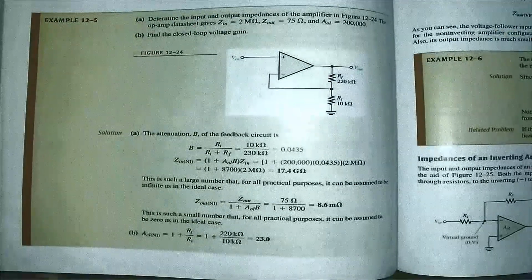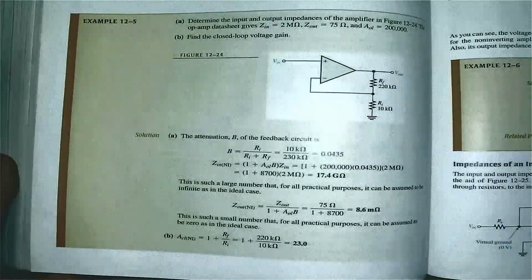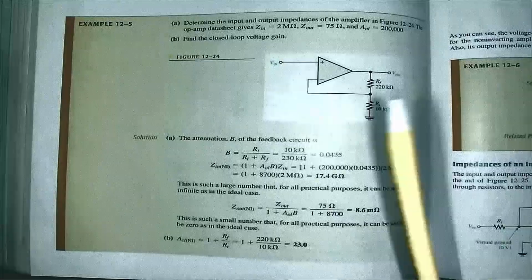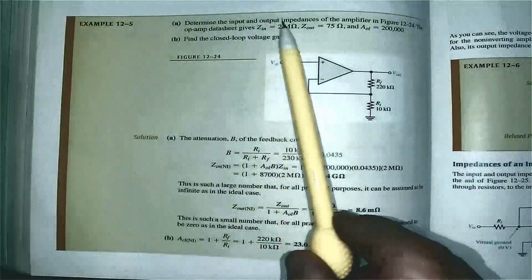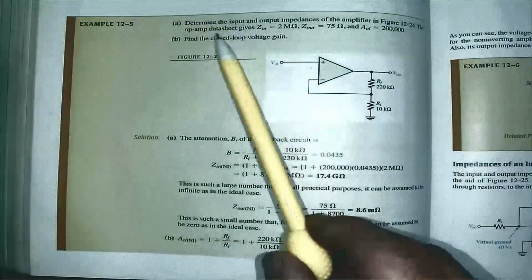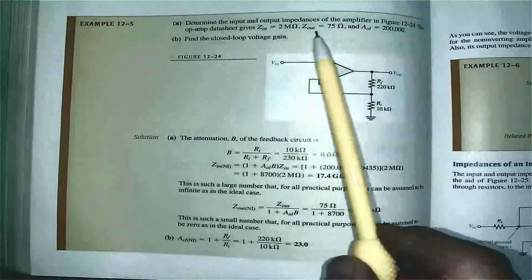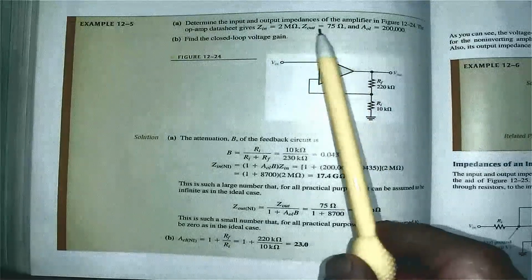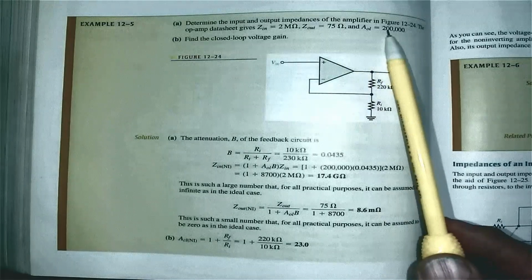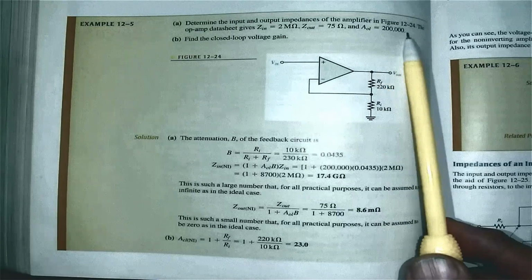Let's have a look at example 12.5. They state, example 12.5a: determine the input and output impedance of the amplifier in figure 12.24. The op-amp data sheets give Z in as 2 meg ohm. You can see the input impedance is quite high, 2 meg ohm. The output impedance is also quite low, 75 ohms. Open loop gain is 200,000. But we know for a 741 op-amp that we're going to use in the practical work, the open loop gain of a 741 is in the region of 200,000.